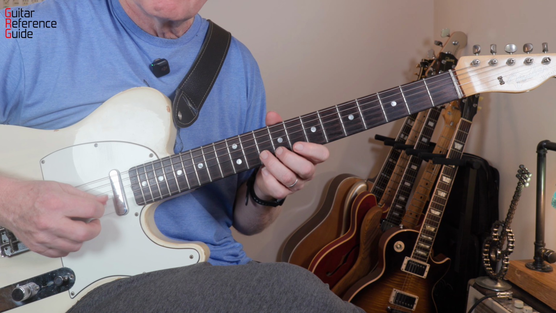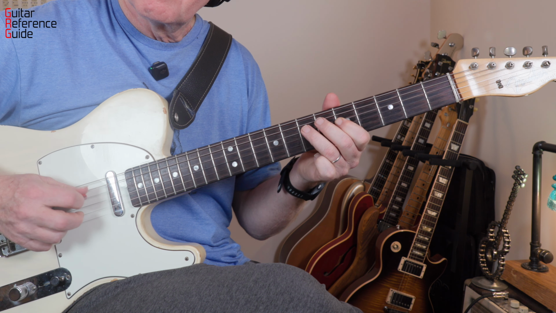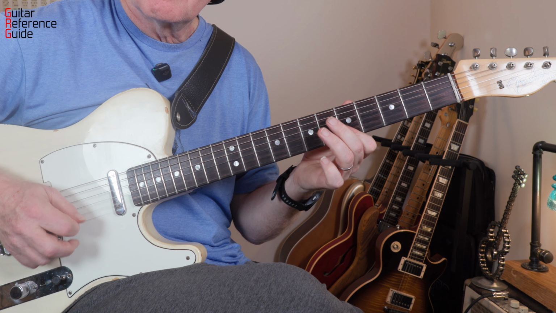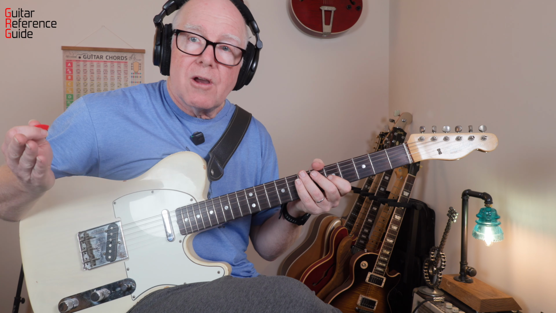Now I'm going to play a couple of different enclosures from Eric Clapton. We're going to start with part of the solo from Crossroads. There it is. He also does the same type of enclosure when he plays through the solo on Sunshine of Your Love over this part.